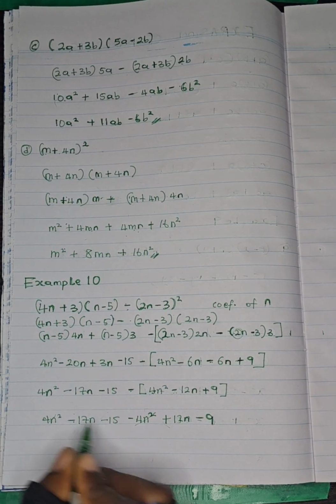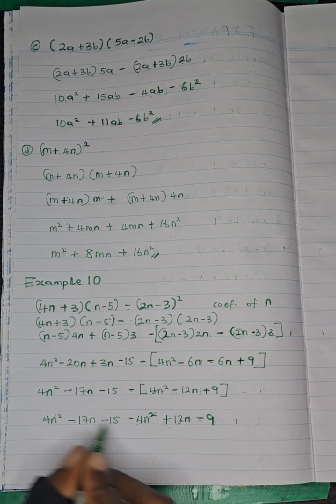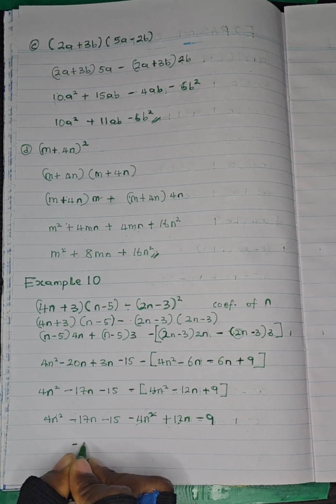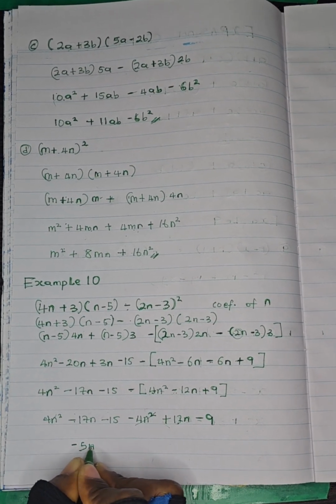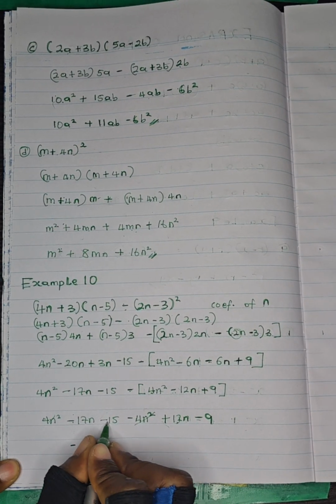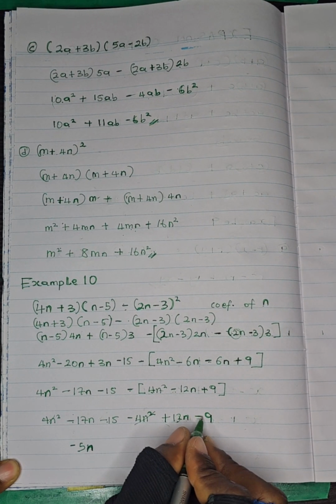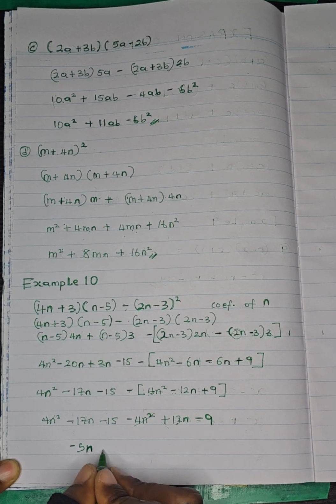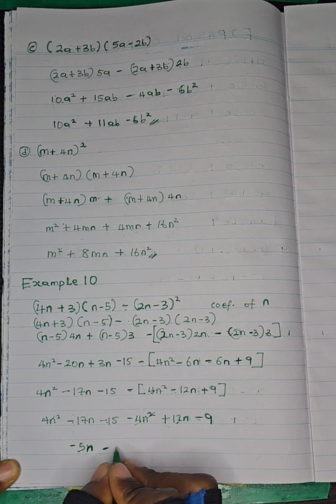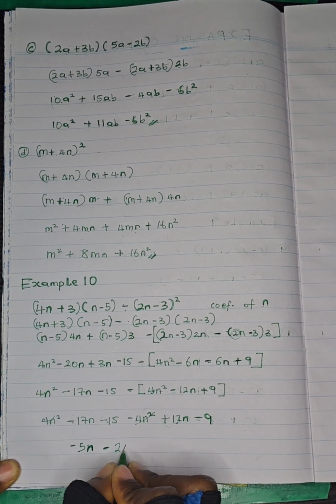We have minus 17n, I have plus 12n. Minus 17 plus 12 will give you what? Minus 5n. We have minus 15 here, and we have minus 9 here. So it will give you minus 15 minus 9, which is minus 24.